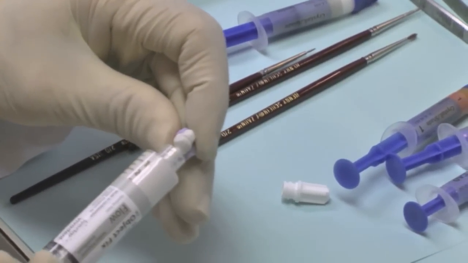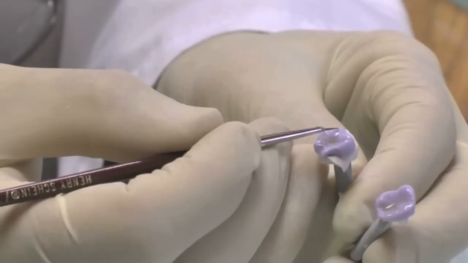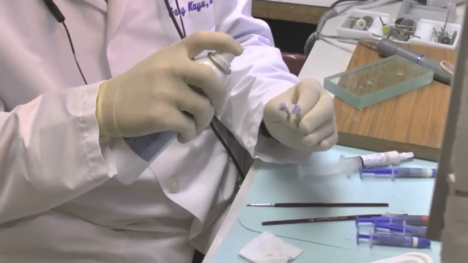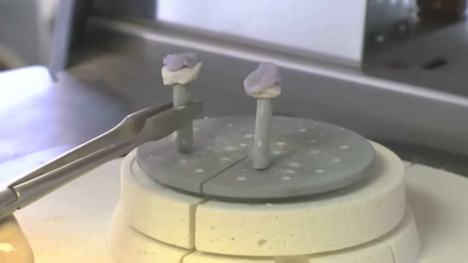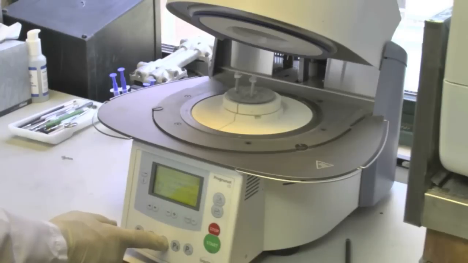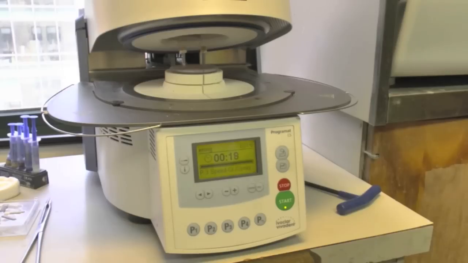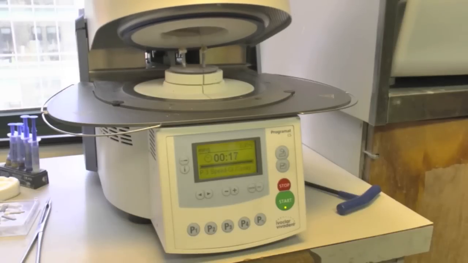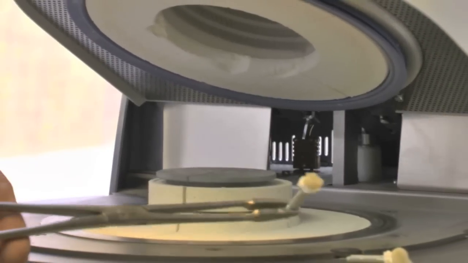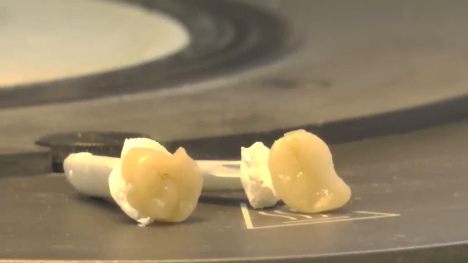All we need to do is add some characterization to the restoration and spray on some glaze and place it in the oven, which is automated and easy to use. When they come out of the oven, we have lifelike translucent restorations that are ready to insert, and really beautiful.